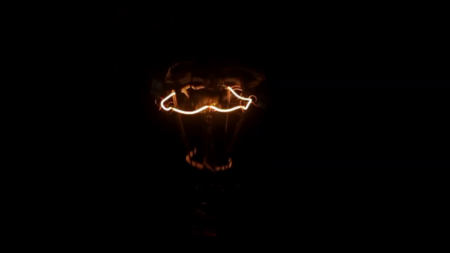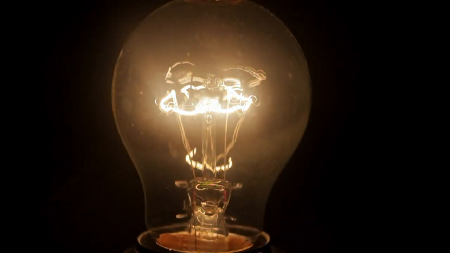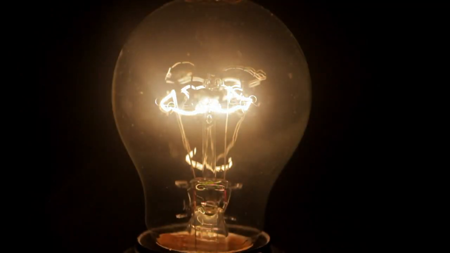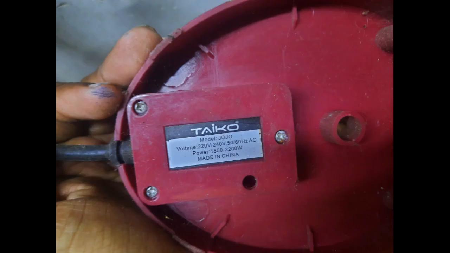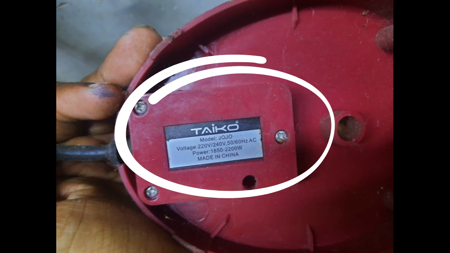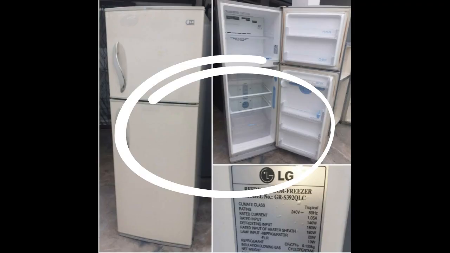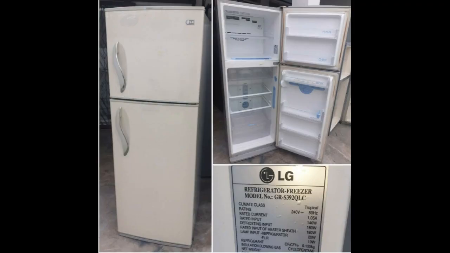So how do we know what appliances consume what rating of power? All electric appliances come with this data sheet. In this, you can see the power rating of that particular appliance. For example, this fridge consumes 140 watts. This fan consumes 75 watts.